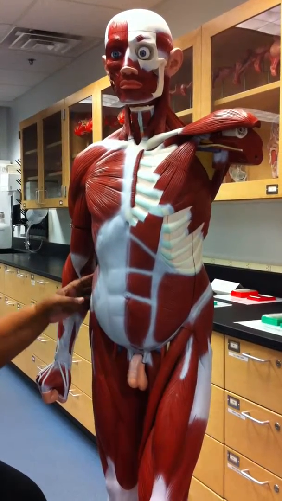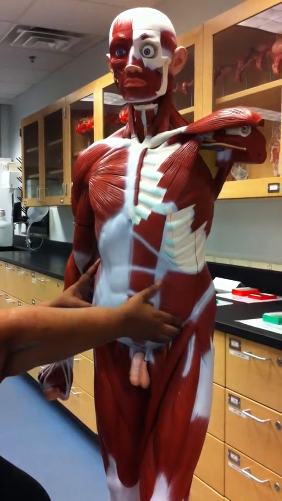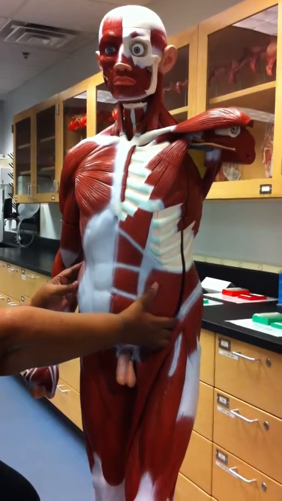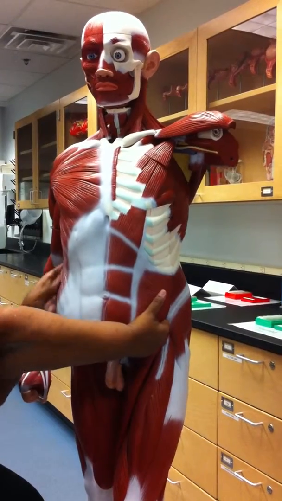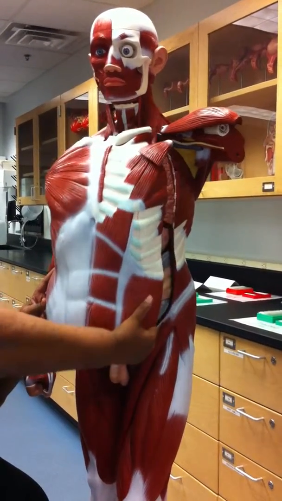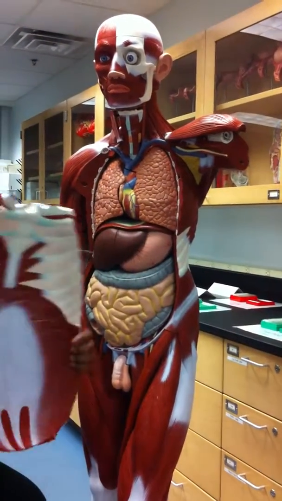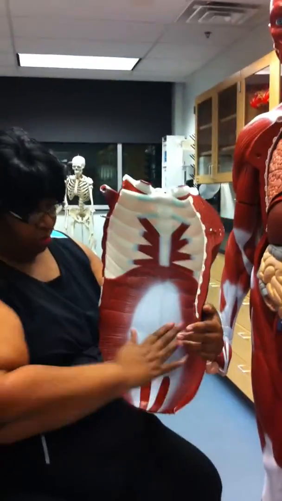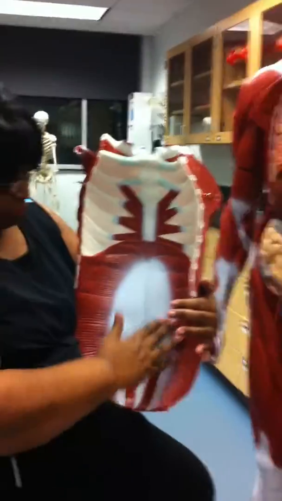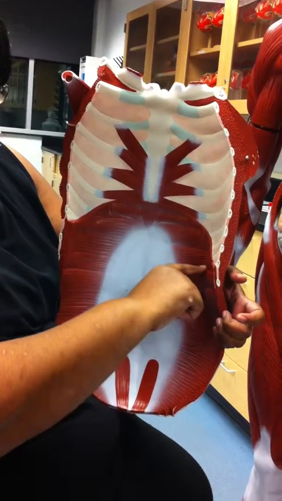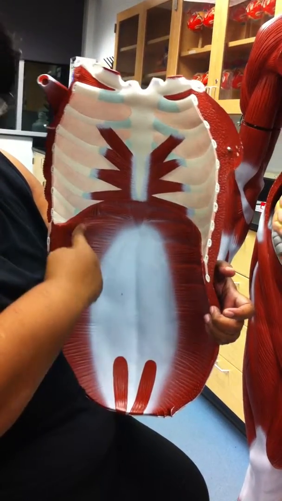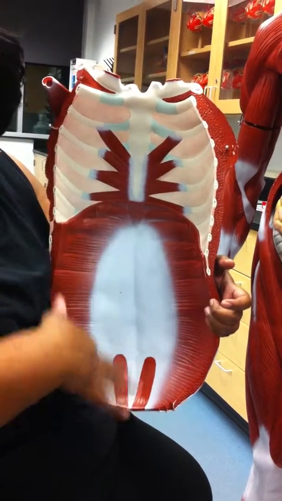Let me see if we can see them better on another. Sorry. There we go. So these are our transverses. And see here how the muscles weave together the different groups.